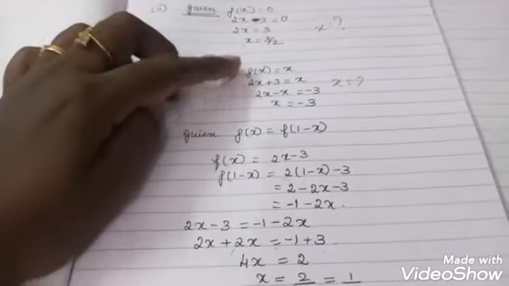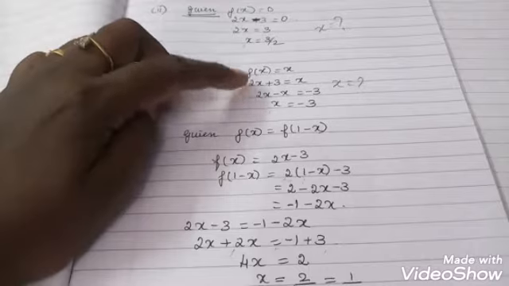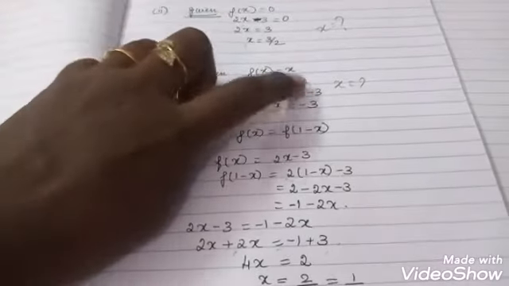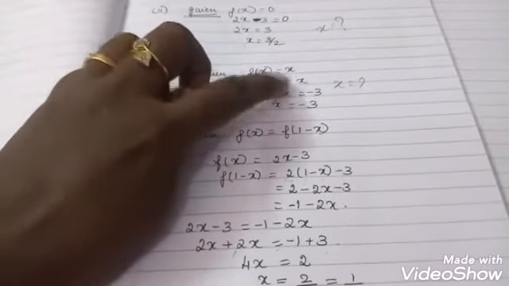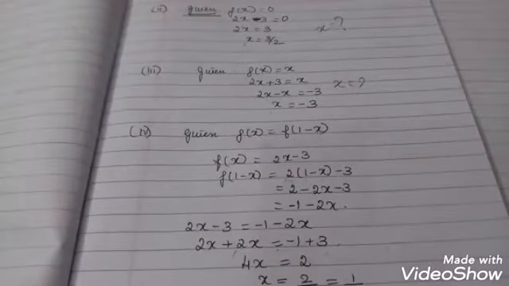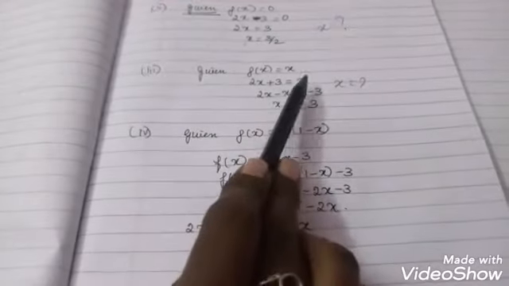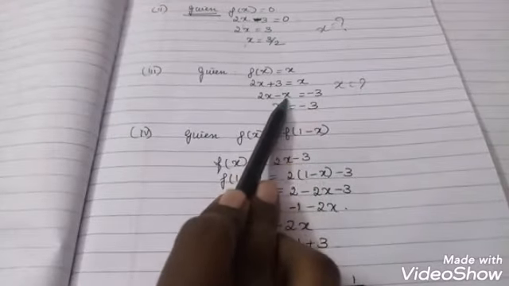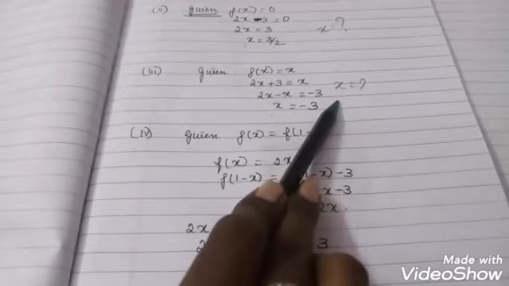What is your f of x equal to? F of x is equal to 2x plus 3. That is equal to x. So 2x plus 3 equal to x you get. That's the right hand side. Now we'll just take the like terms together. So what does it mean by taking the like terms together? Take x to the left hand side and the constant to the right hand side.